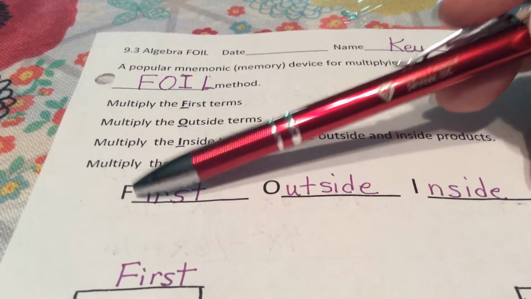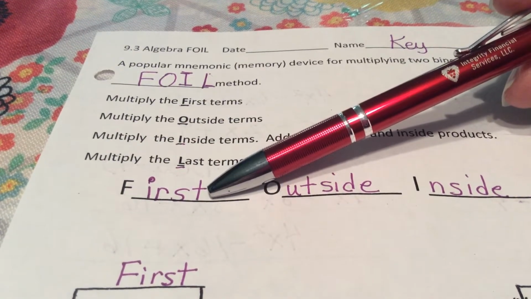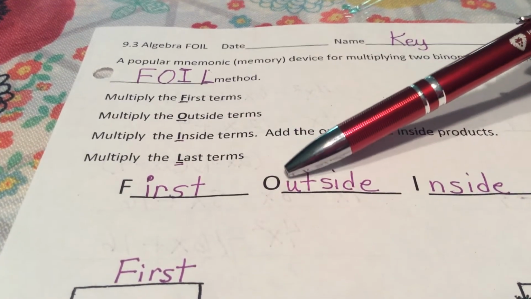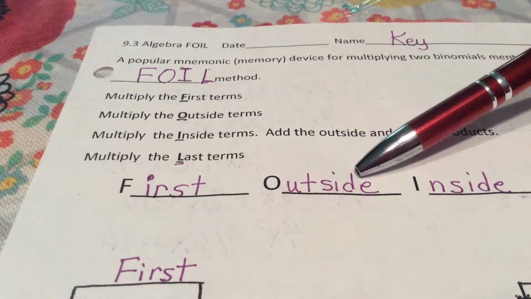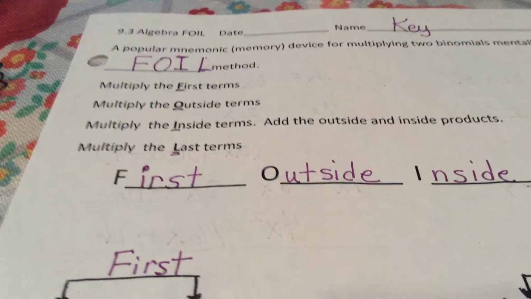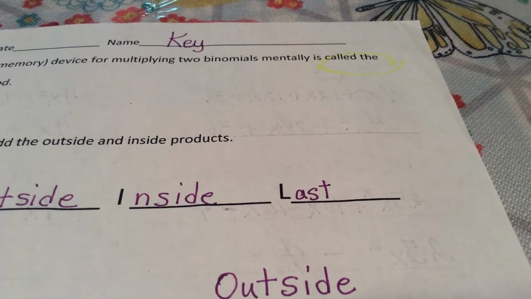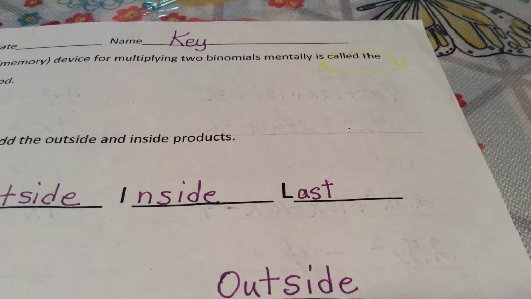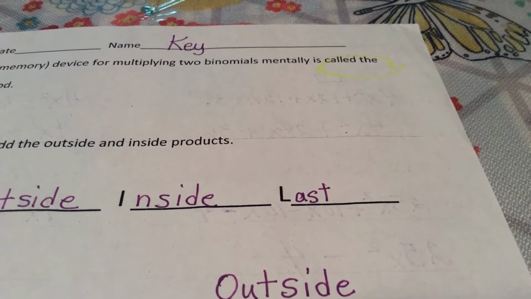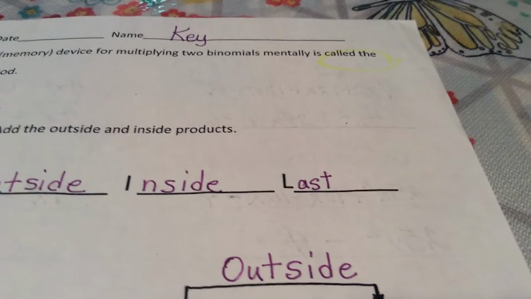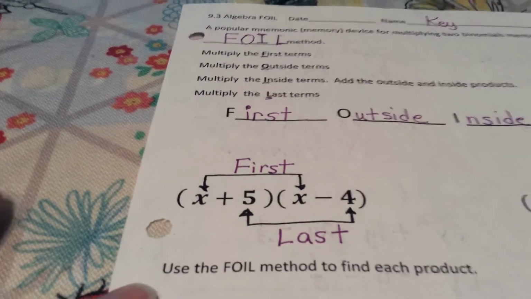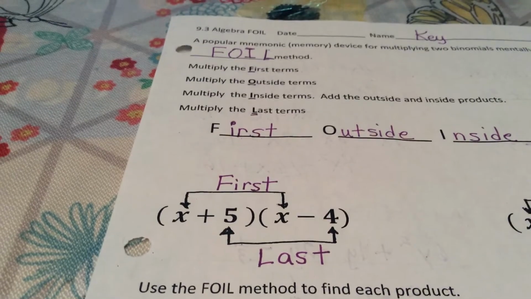FOIL. F stands for first, F-I-R-S-T. O stands for outside, O-U-T-S-I-D-E. I stands for inside, I-N-S-I-D-E. And L stands for last, L-A-S-T.